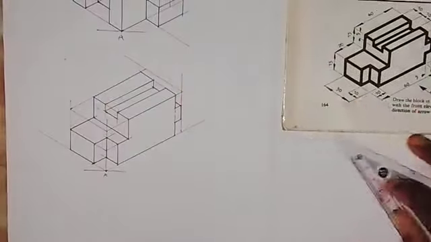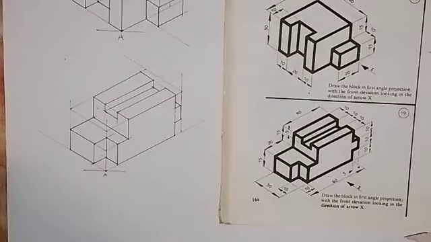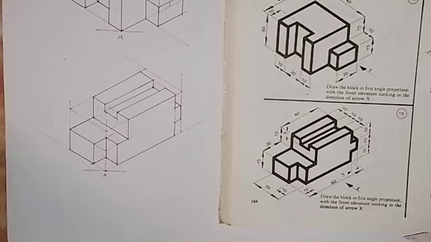All right, so you can see how easy it is for us to bring out this shape, for us to replicate it. It's very simple.